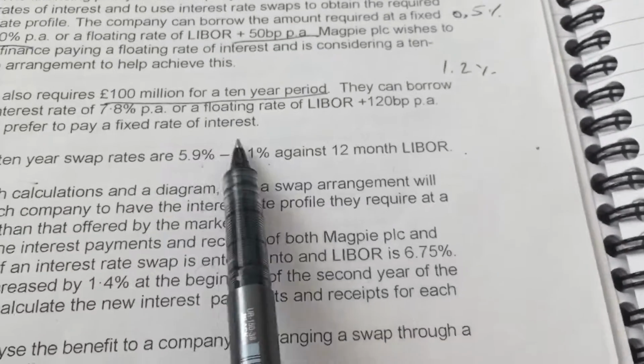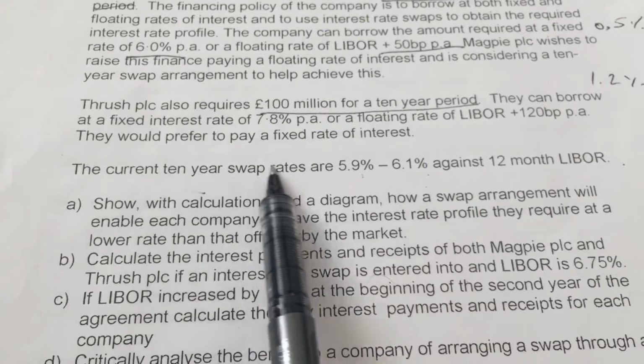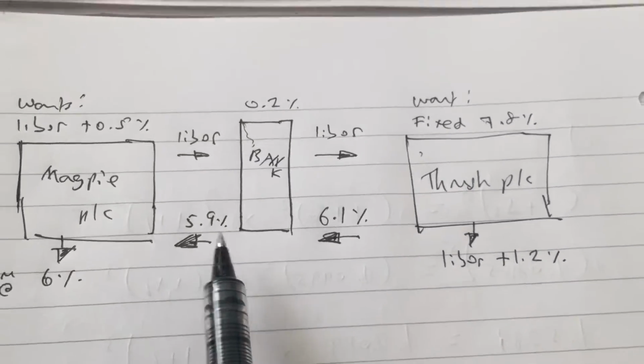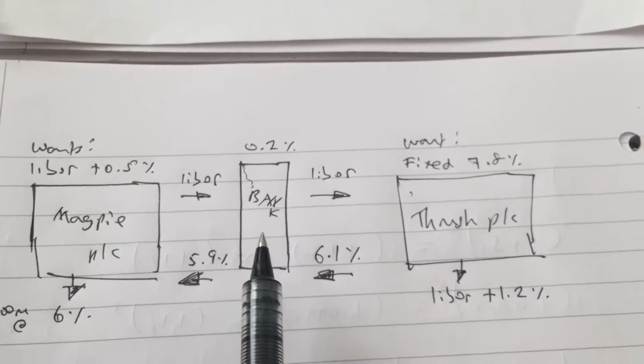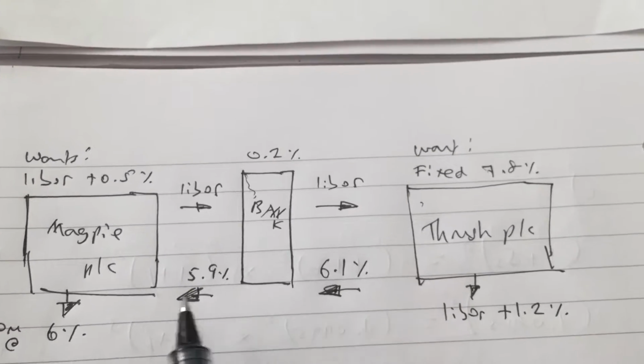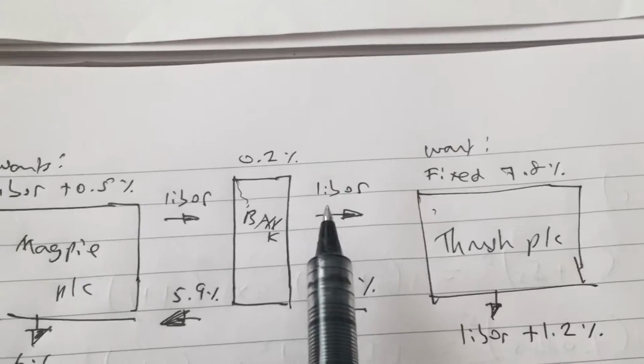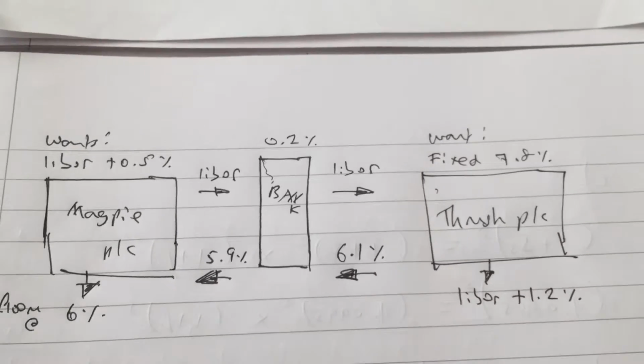And then we're looking at this bit here. This bit here is telling us about the bank, the current 10-year swap. So this is how much the bank wins. So 6.1% is going into the bank, 5.9 is coming out of the bank. So the bank gets their 0.2%. And then we've got to remember to do the opposing arrows, the arrows of the opposite side, and just label them LIBOR. That's it, just label them LIBOR.